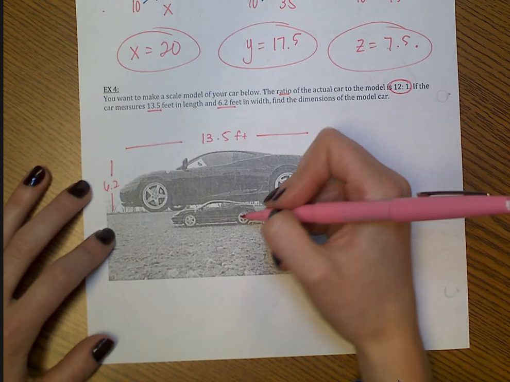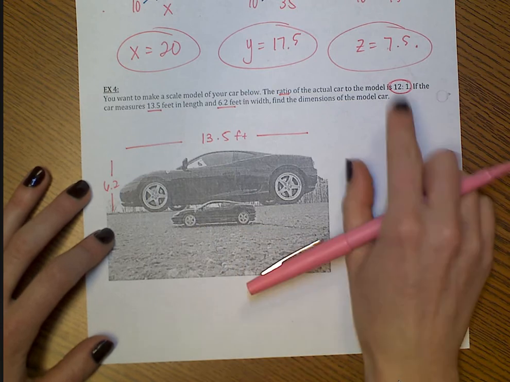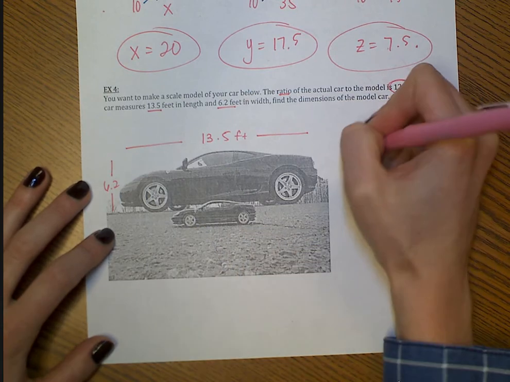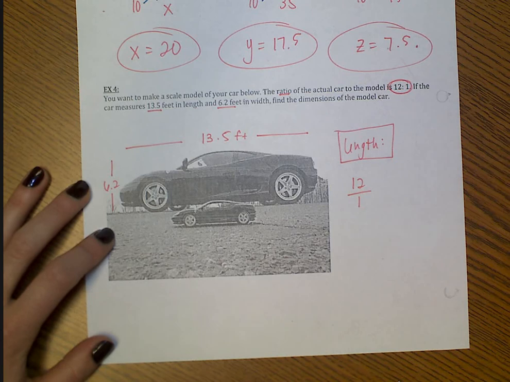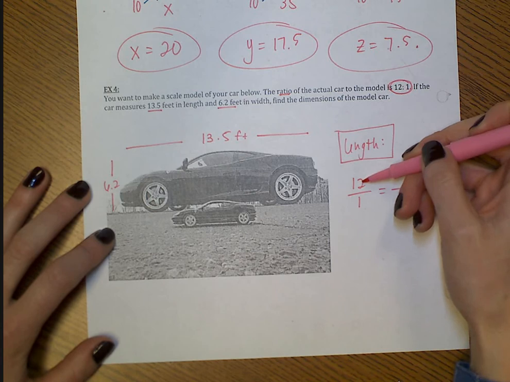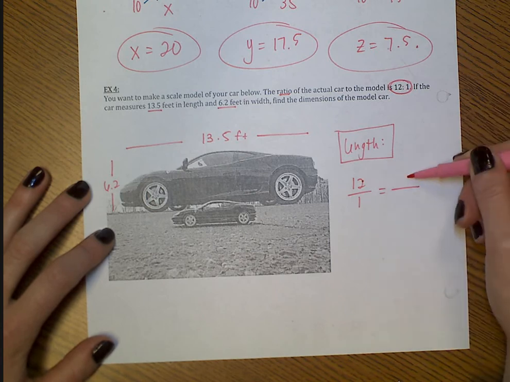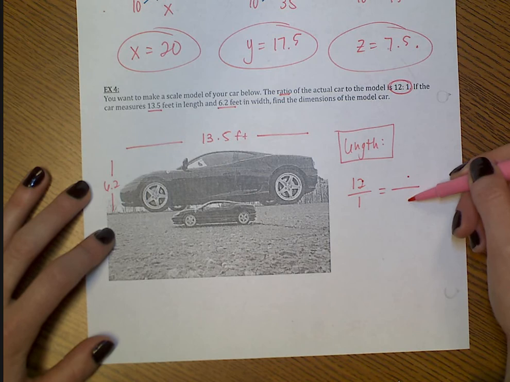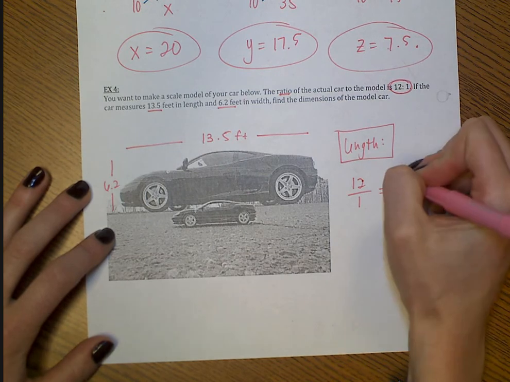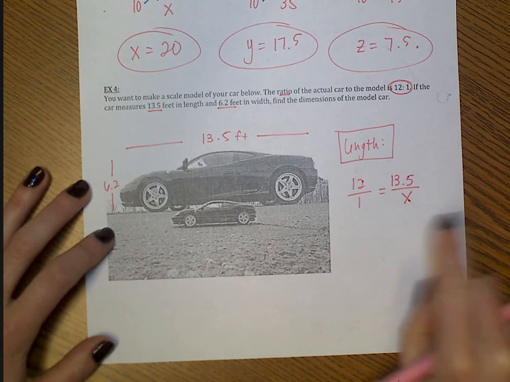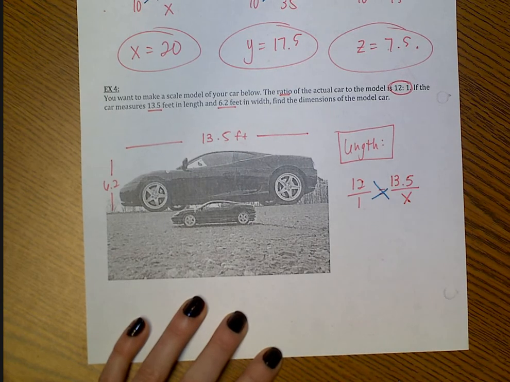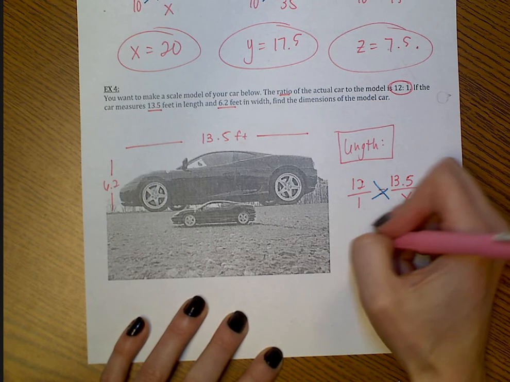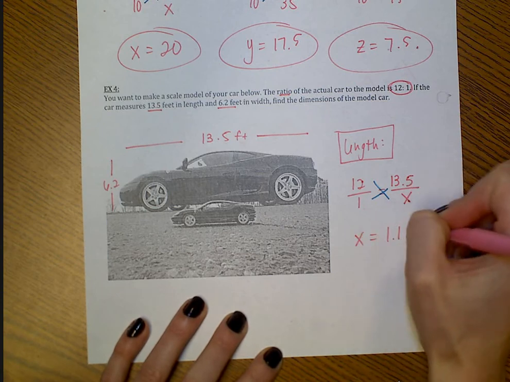Again, if you're ever trying to find a length in similar figures, you need to set up a proportion. So let's find the length first. You're going to take your ratio and make a fraction out of it, 12 over 1. That's obviously the big car, or the car, over the model. So I'm going to do the car's dimensions over the model's dimensions. The length of the car is 13.5. We don't know the length of the model, so I put x on bottom. Cross multiply and divide. Maybe check that you're doing it right. You should get 1.125 feet.